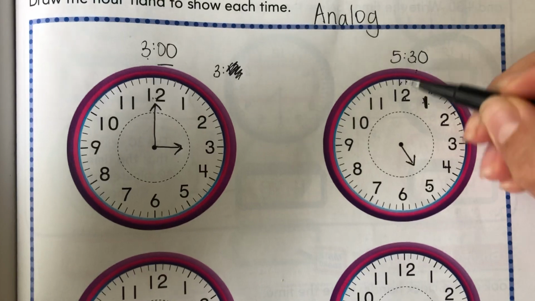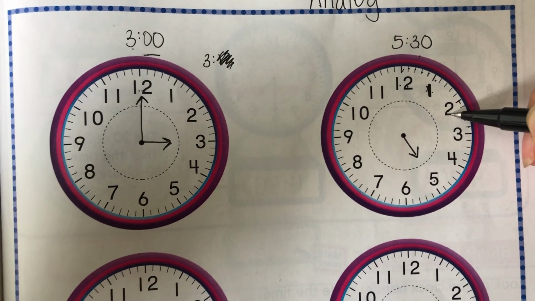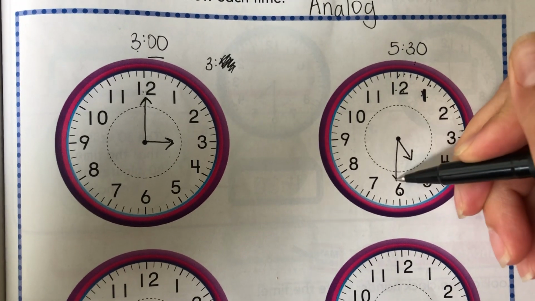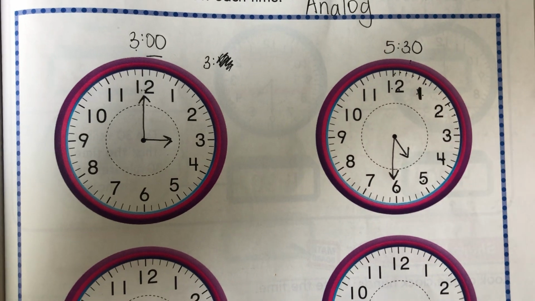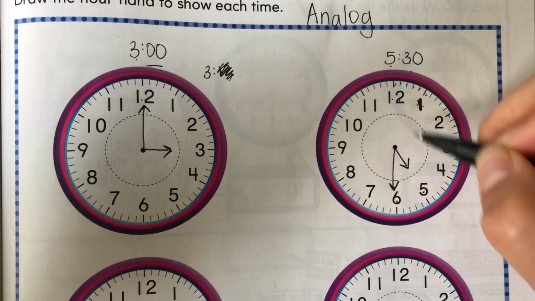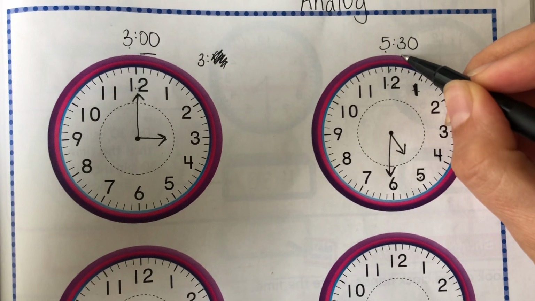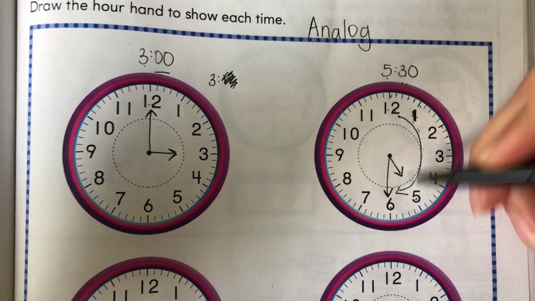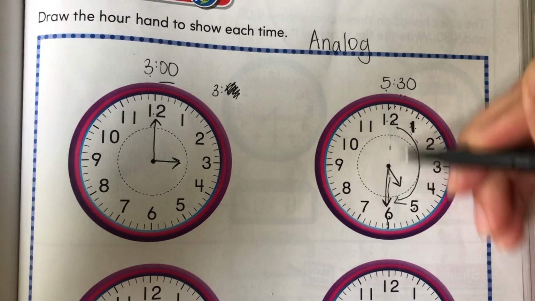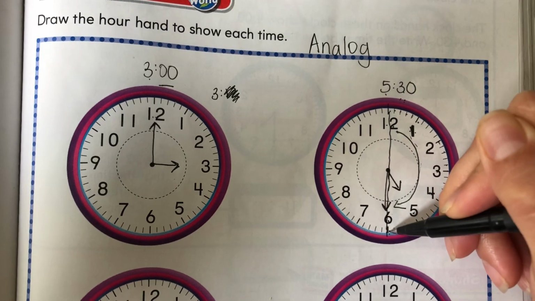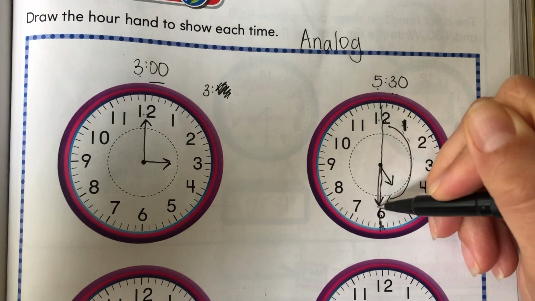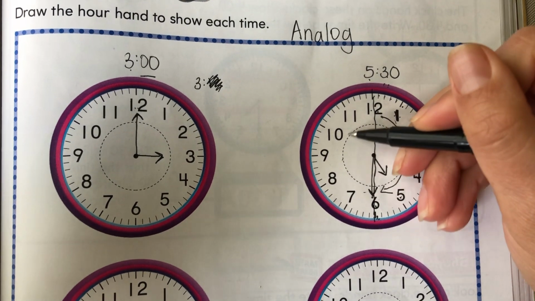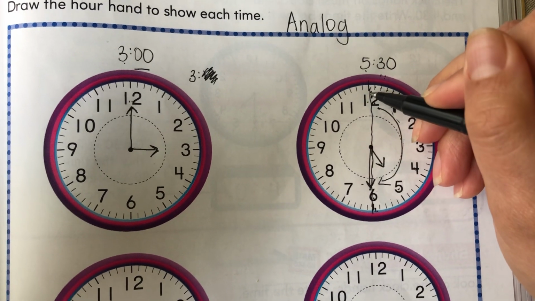So if I'm going to go to 30, I'm just going to count by 5s. 5, 10, 15, 20, 25, 30. This is 30 minutes at the 6. So to write that, I do 5, the hour, and 30 minutes, or half past. This is half of the circle. If I split this circle in half, I would be right at the 6. So this is half past 5 o'clock. Okay, and the other half would take me back to the starting point.